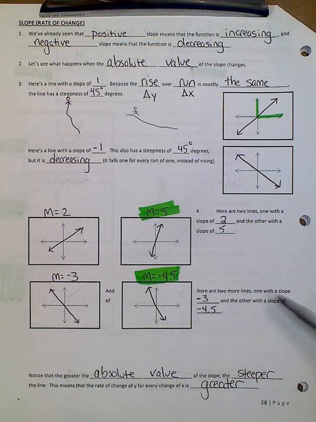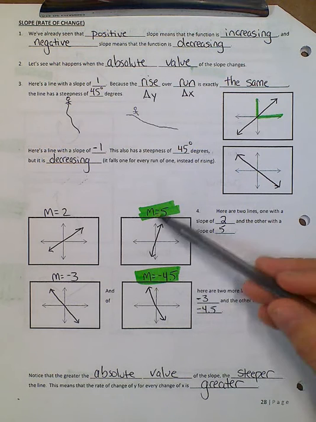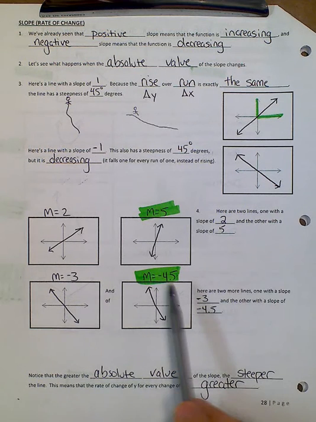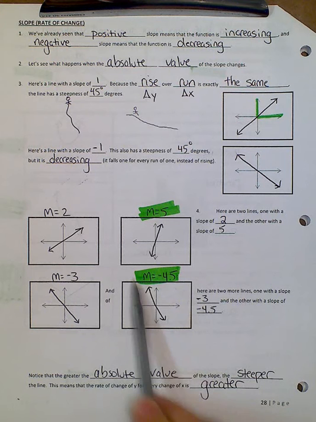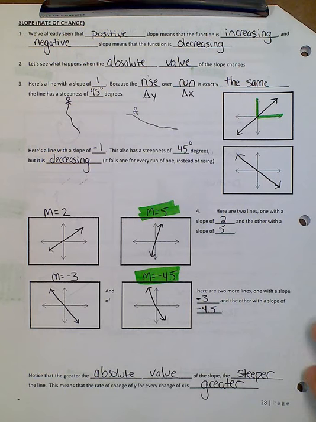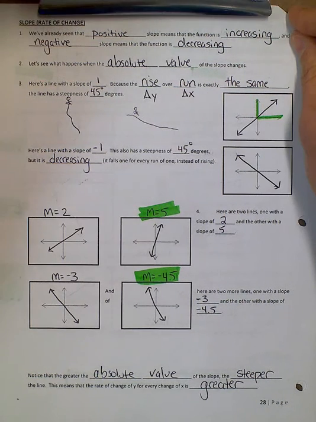So when you're asked which line would be steeper, don't focus on positive versus negative, focus on the numbers. 3 versus 4.5. 4.5 is a bigger absolute value, steeper line. And this is because the rate of change of y for every change of x is greater.